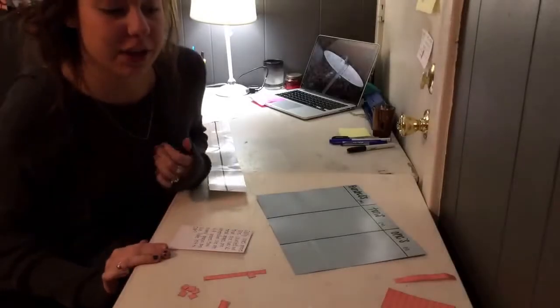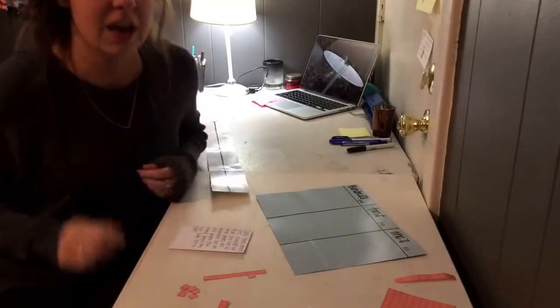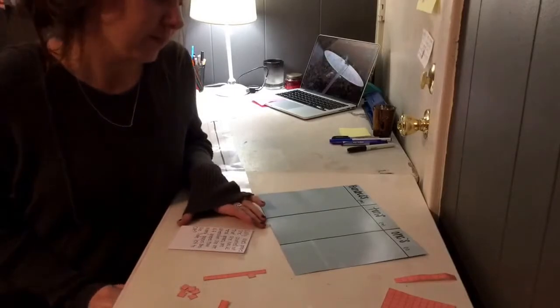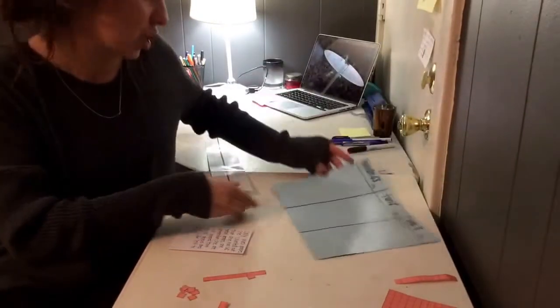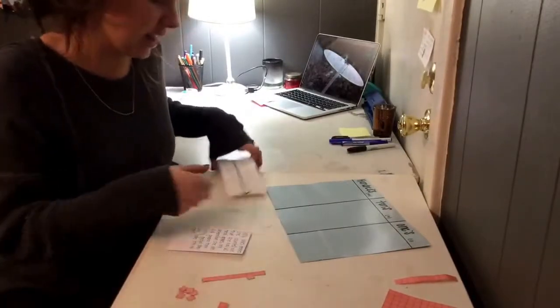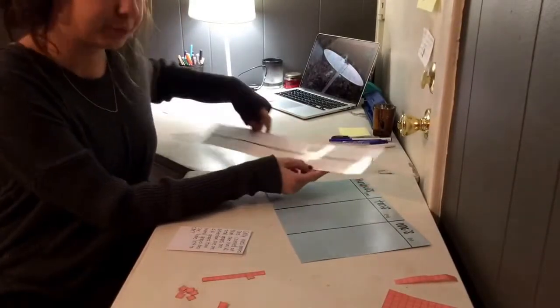So today we're going to be looking at a word problem using subtraction, and we are going to be using our base 10 chart, our base 10 blocks, and a linear model.